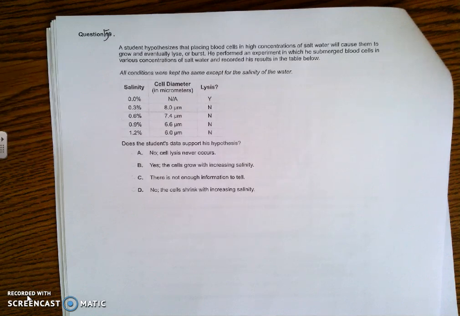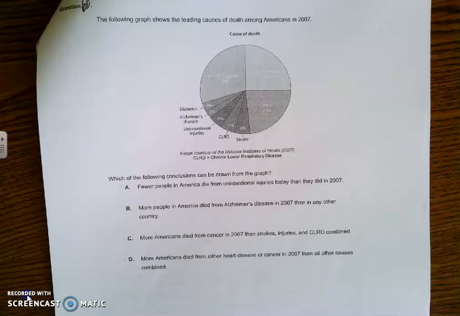Question 59. D. The student hypothesized that placing blood cells in high concentrations of salt water will cause them to grow and eventually lyse. However, the table shows that the lower concentrations of salt water actually cause blood cells to grow and lyse. So the initial hypothesis is not supported by the student's data. Instead, the cells shrink with increasing salinity.